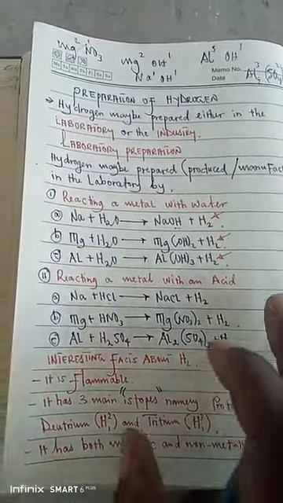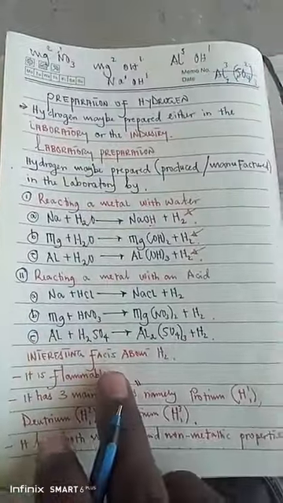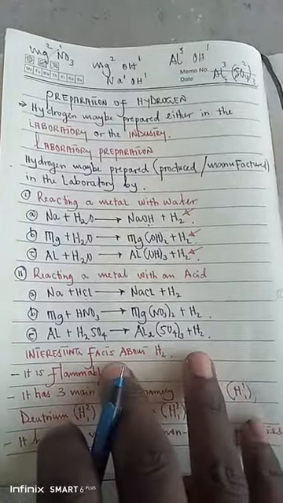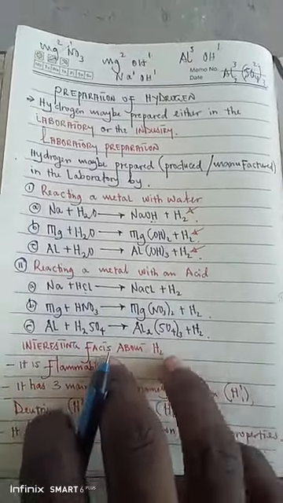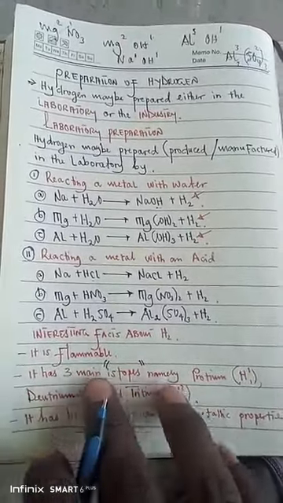So this is what we can say for now. This is just a summary for the laboratory preparation of hydrogen, and these are just some interesting facts about it. So I hope this helps.